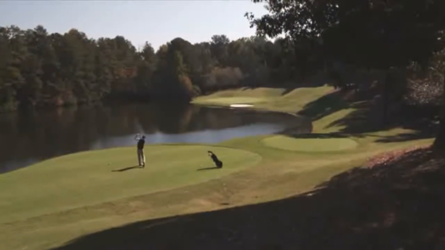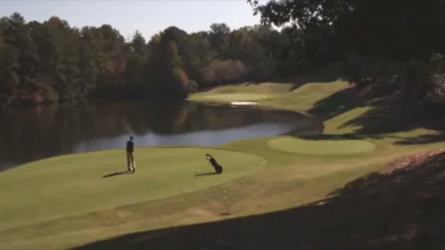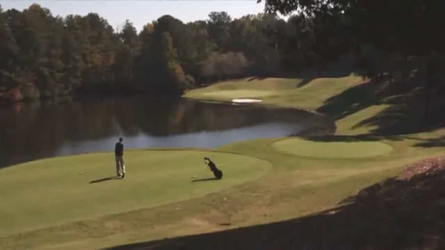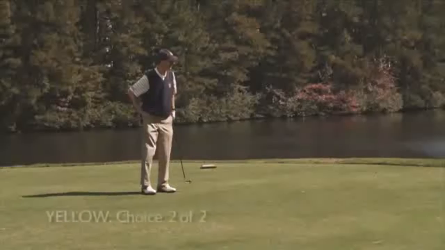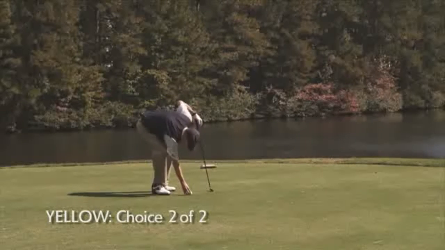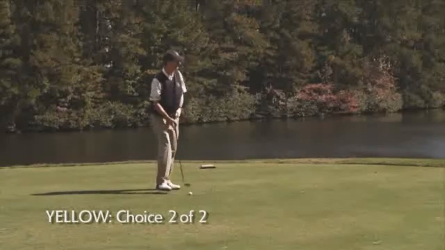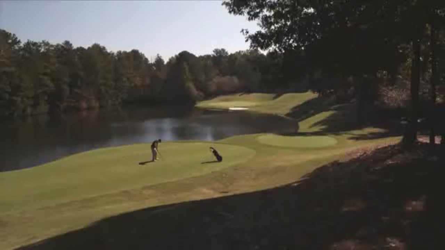Your second choice is to play again from where you just played. This is referred to as playing under stroke and distance. Since this player just played from the teeing ground, in choosing to play under stroke and distance, he may either place or tee his ball anywhere in the teeing ground.